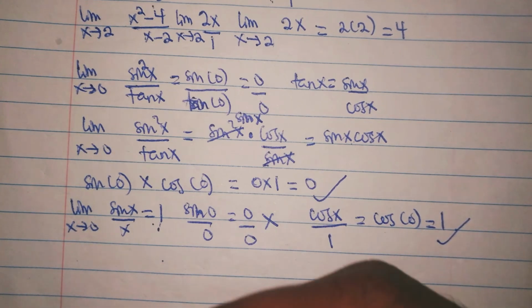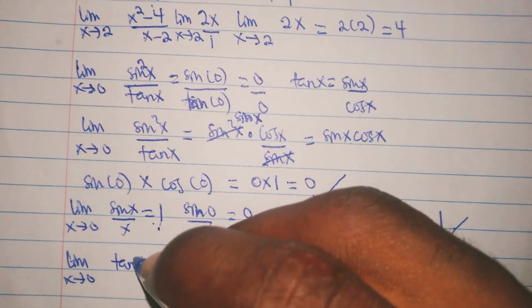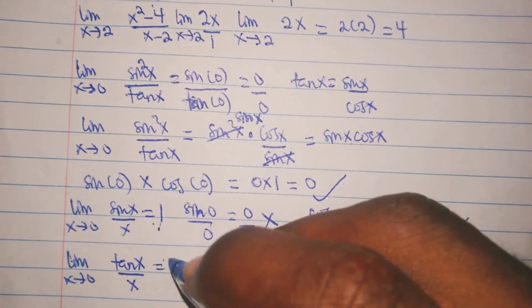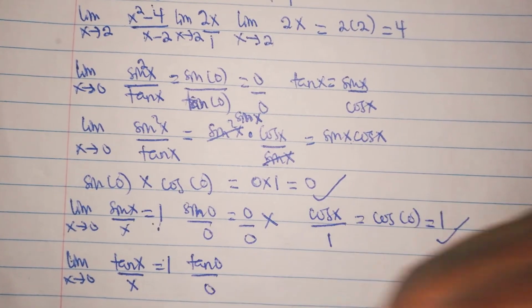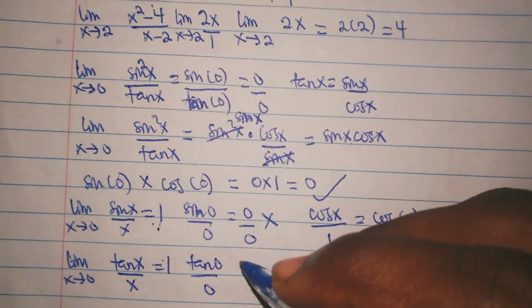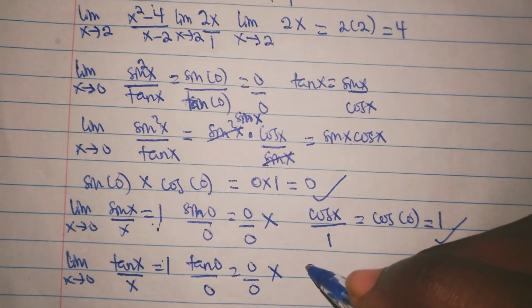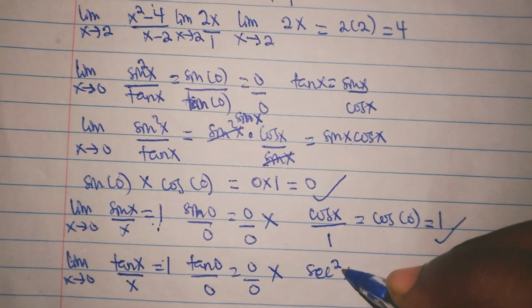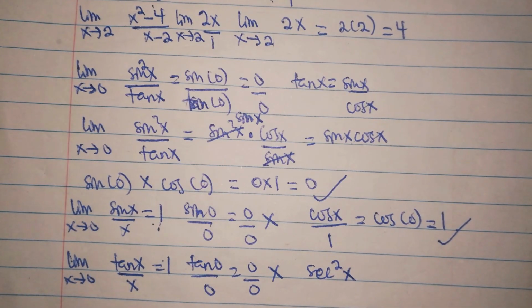Now take tan x too: the limit as x approaches 0 of tan x over x equals 1. The same thing: tan 0 over 0 gives 0 over 0, which is not acceptable. So when you differentiate tan x, you get sec squared x. That's the derivative of tan x.